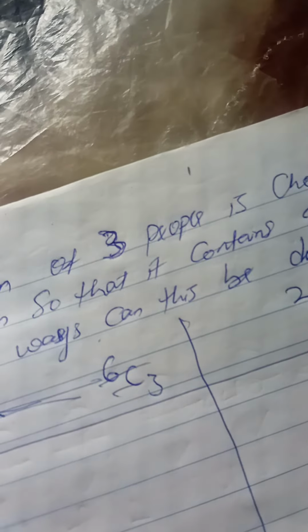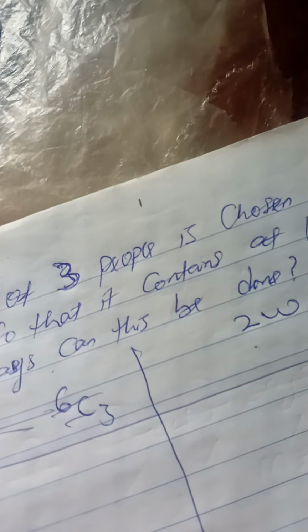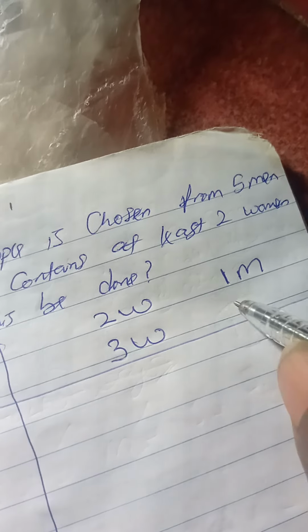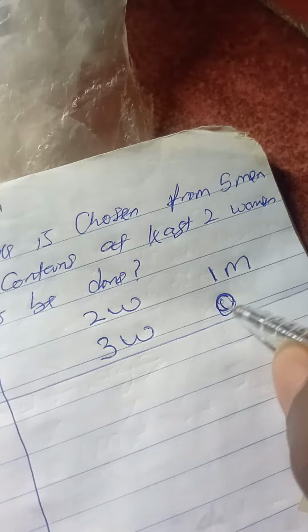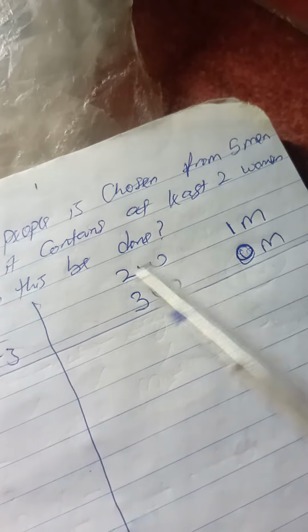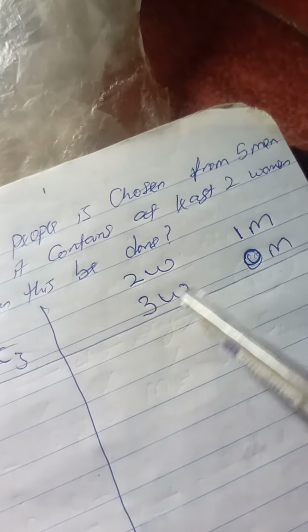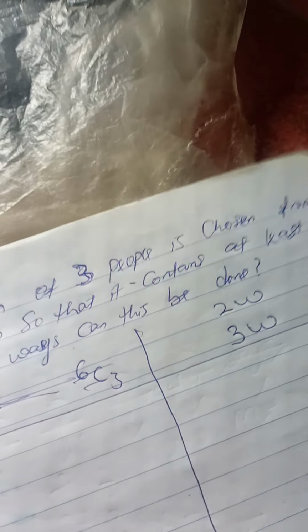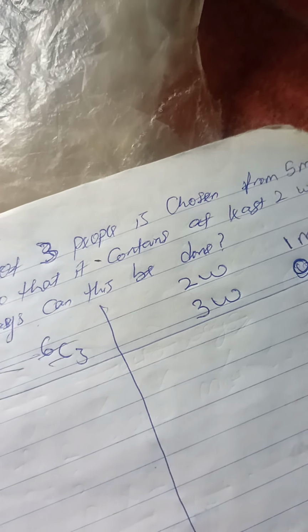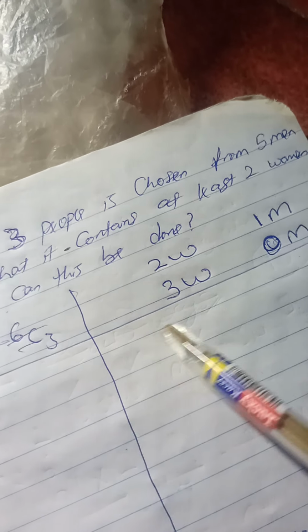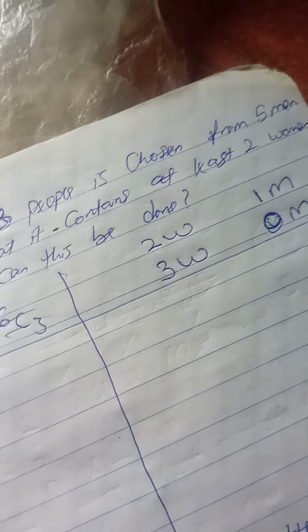And it can also be at least 2 women, it must not be less than 2 women. It can also be 3 women and no man, 0 man. So that's the only thing we can do to fulfill this condition. 2 women and 1 man, that's a total of 3. 3 women and no man. Are we together? It must contain at least 2. It can be more than 2 women, but it must not be less than. And for it to be more than 2 women, that means there won't be a man in that aspect.